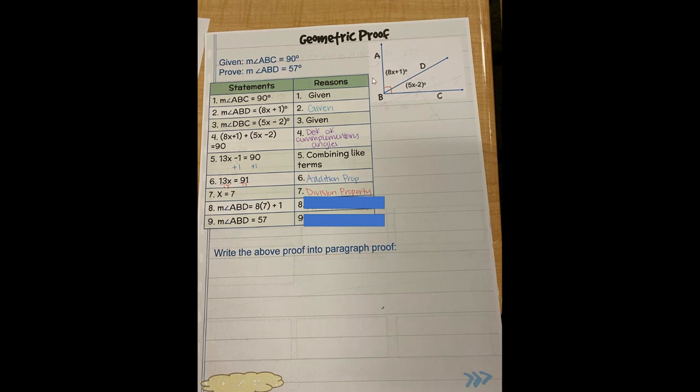We're not done because that's not what it's asking us to prove. We are asked to prove ABD, so we need to plug our x of 7 into 8x plus 1, which is what we're doing in number 8 here, and that is the substitution property. You remember from that first page of properties we did, whenever you plug in x equals 7 for something, that's substituting. And then when we solve, we get ABD equals 57, and you can just say solve or calculated as this final reason. There is room here for you to write it in a paragraph proof. I did not do this for you, but to practice that, there is plenty of space here to rewrite all of these statements and reasons in complete sentences.